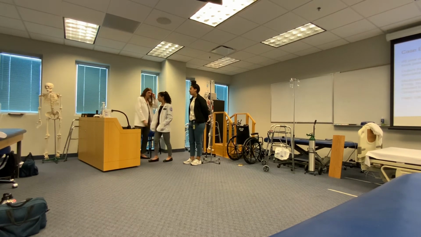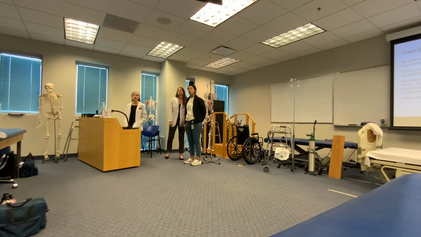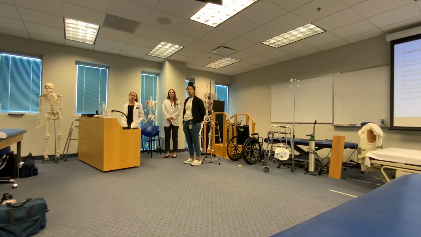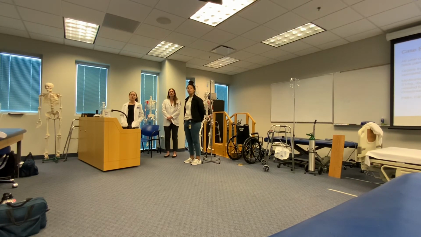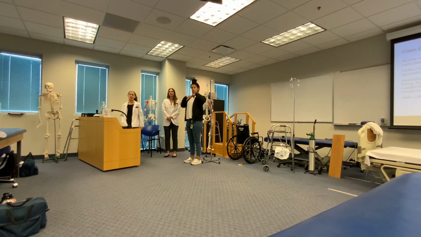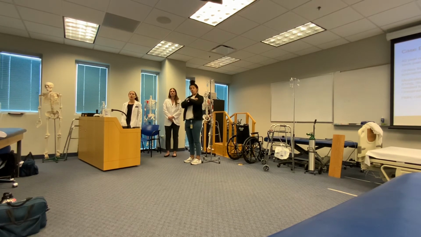So this is outpatient. All right, for our outpatient, we have a 40-year-old patient complaining of low back pain. The orders from the orthopedic specialist are to eval and treat. The medications are listed as well as past medical history.